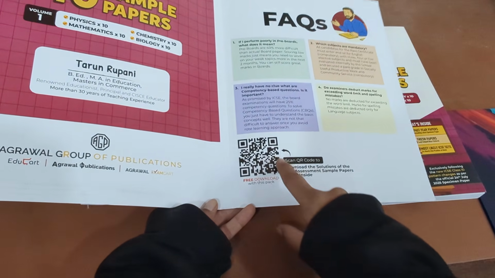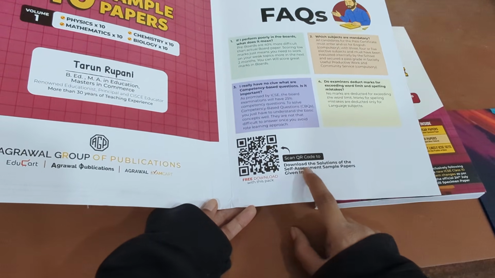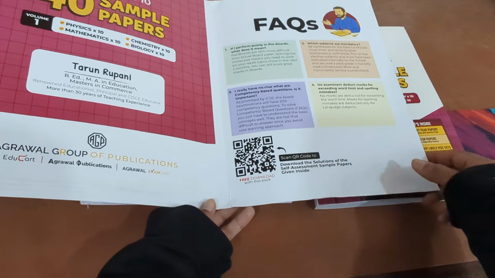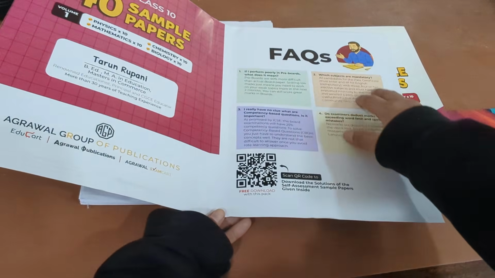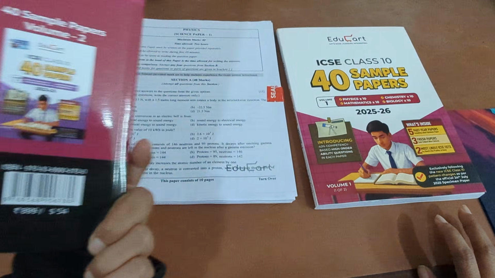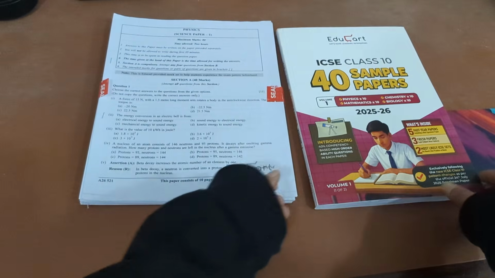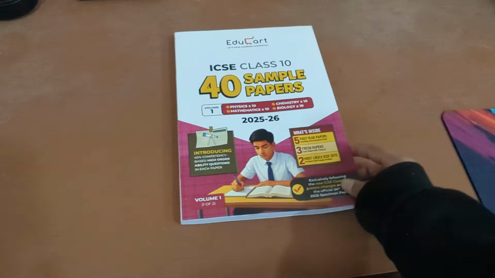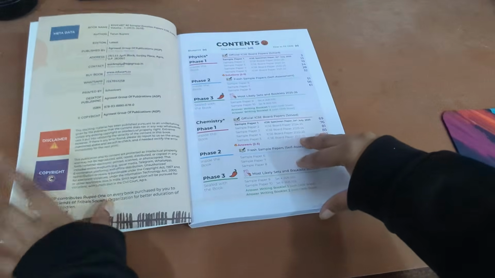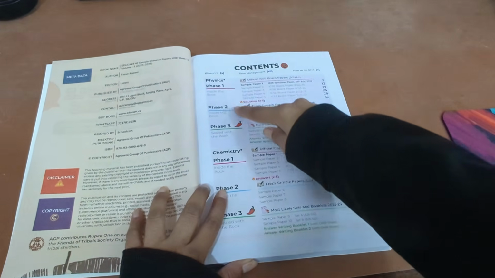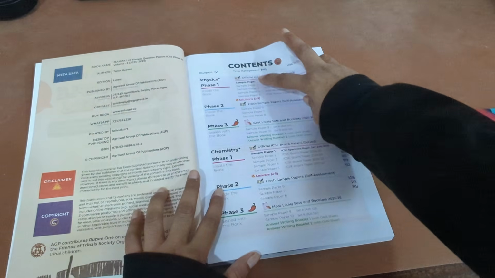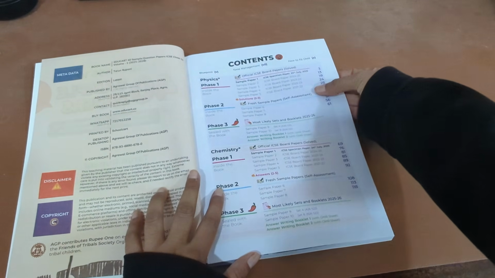Here they have given you the QR code to download the solutions of the self-assessment sample papers that are given inside. And here are the frequently asked questions of students. Let's see. Okay, so first, if you see, this particular book is there. So here, every subject, see, physics phase 1. Okay, here there are 5 papers of physics.